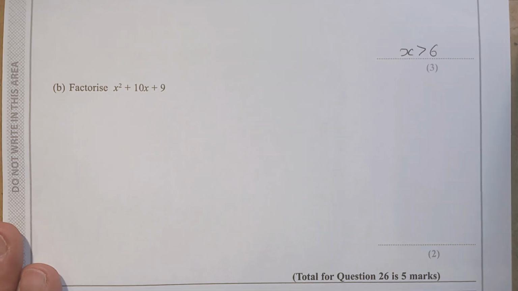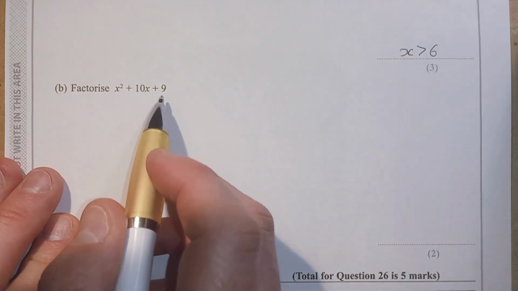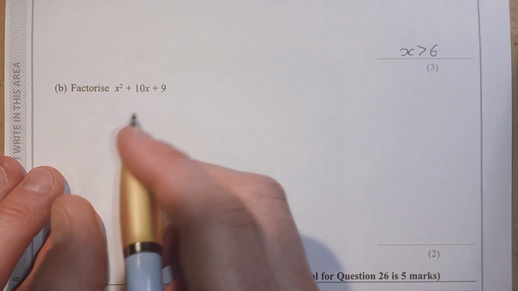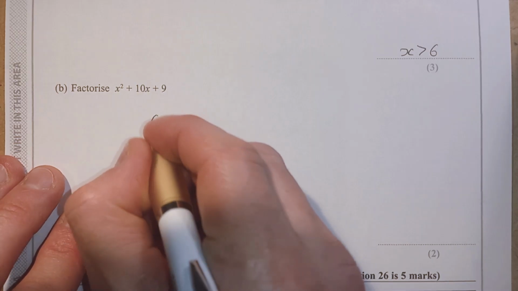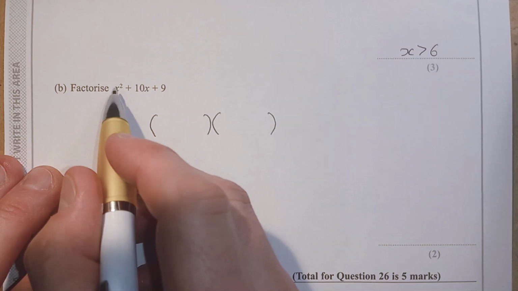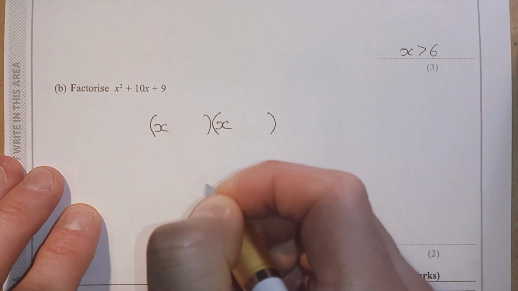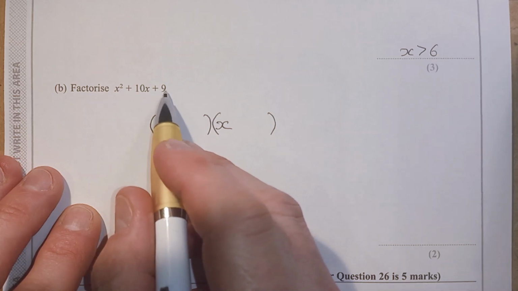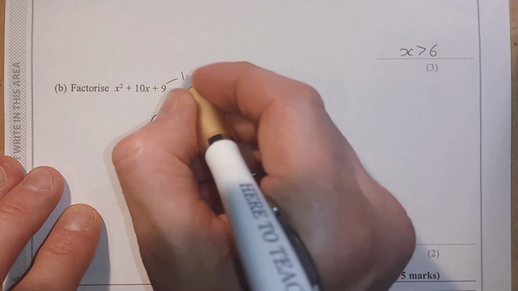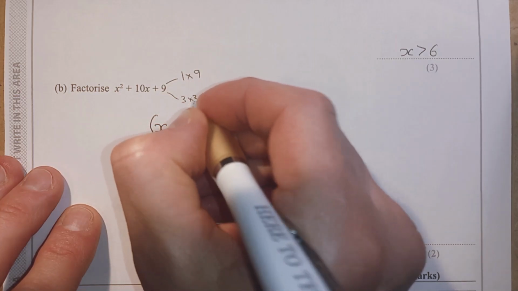Part B. Factorise x squared plus 10x plus 9. So in other words, we want to put this in brackets. And because it's a quadratic, because it's got a squared in there, we know it's going to be something that looks like this. To get the x squared, we're going to need to have an x times an x. And to get 9, we're going to need 2 numbers multiplied together. So it could either be 1 times 9, or it could be 3 times 3.